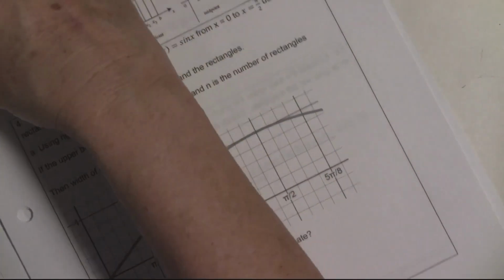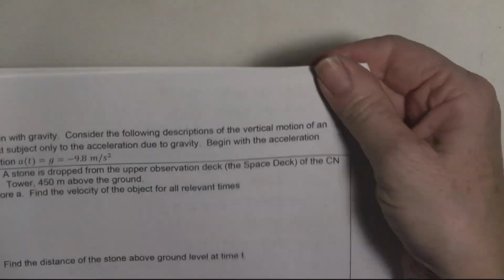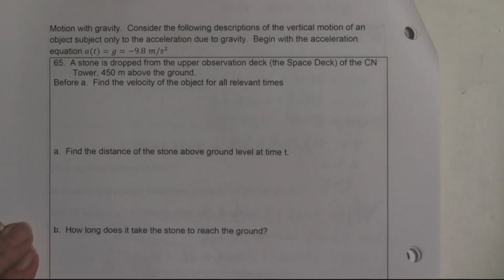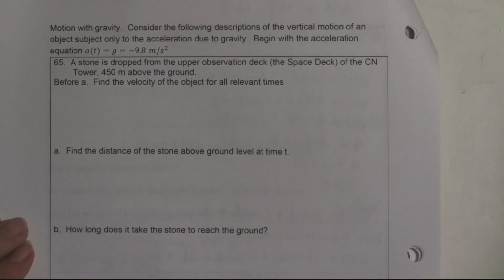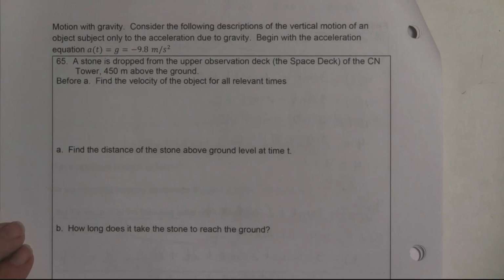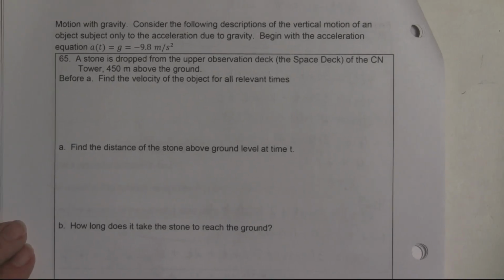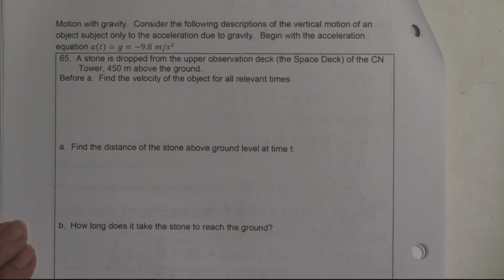And then we'll be done. And so it says motion with gravity. And it says, consider the following description of a vertical motion of an object subject only to acceleration due to gravity. Begin with the acceleration equation: a(t) equals, that's gravity, negative 9.8 meters per second squared.